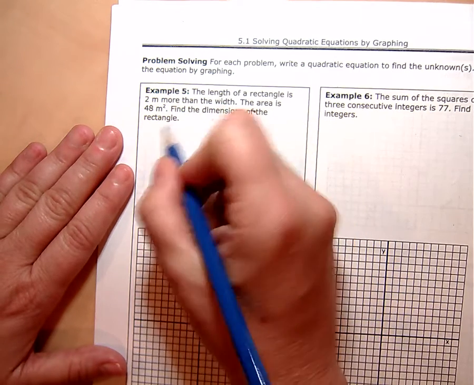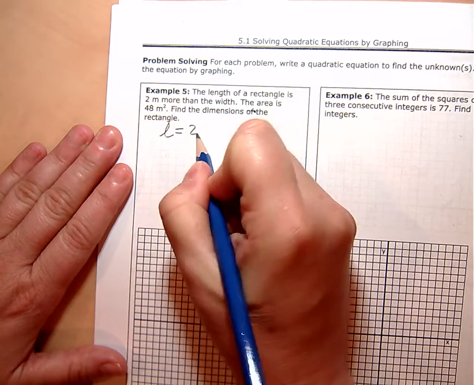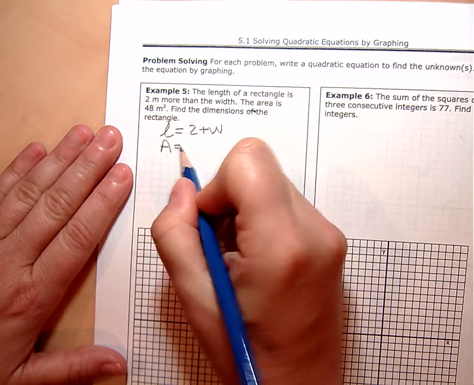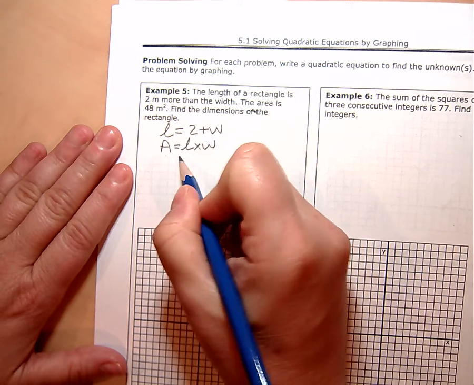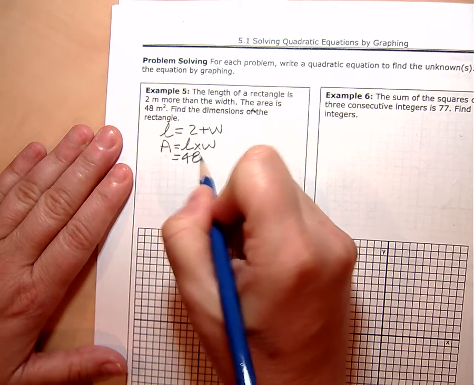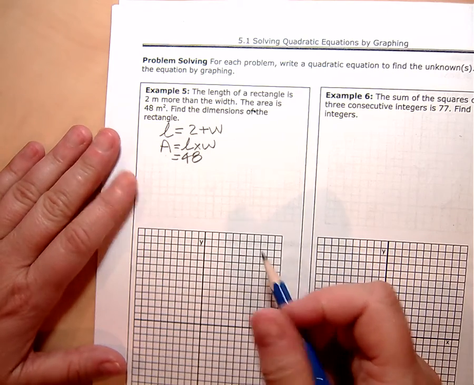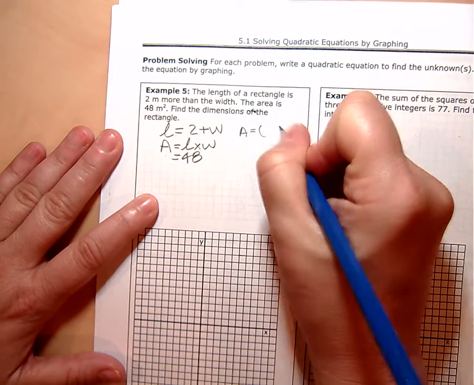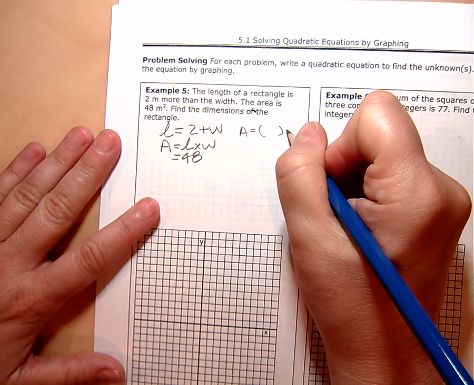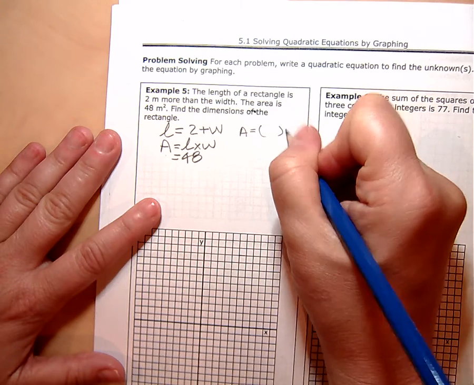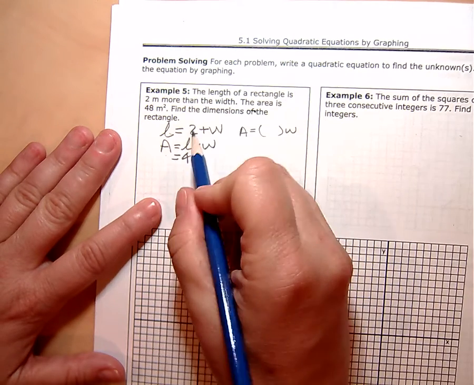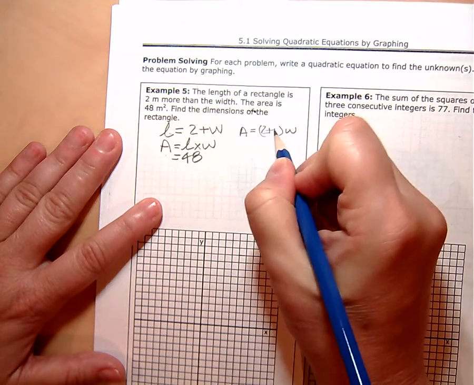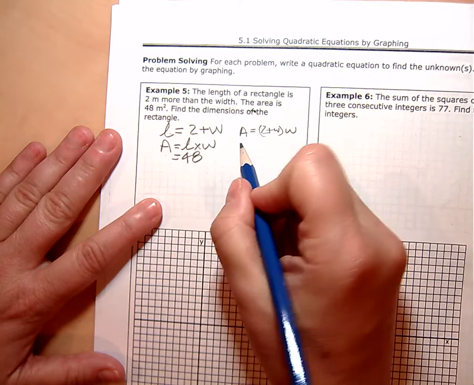The length is 2 more than the width, and the area, which is of course length times width, is equal to 48. So we have two equations here. We have area equals length times width, and the length is 2 plus w. So instead of writing length times width, we're going to write 2 plus w. We also know that the area is 48.